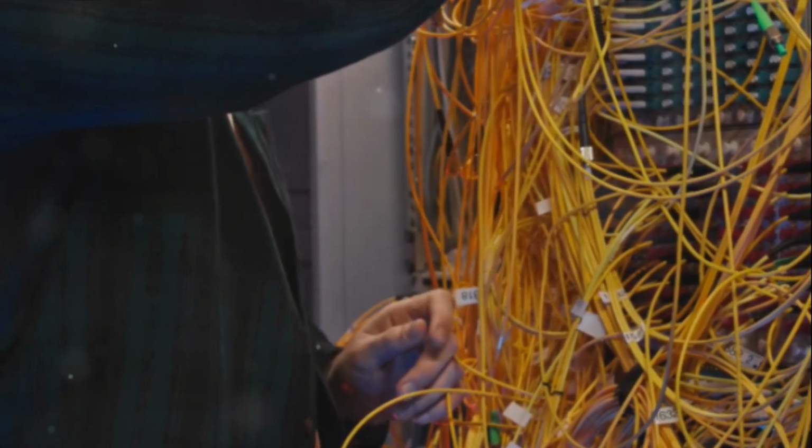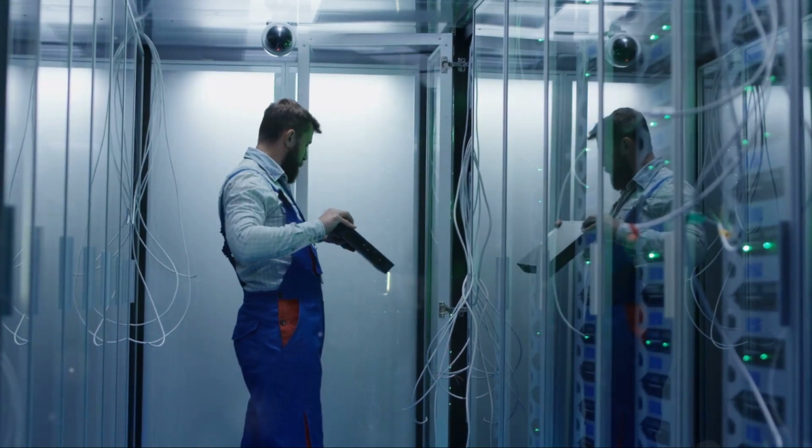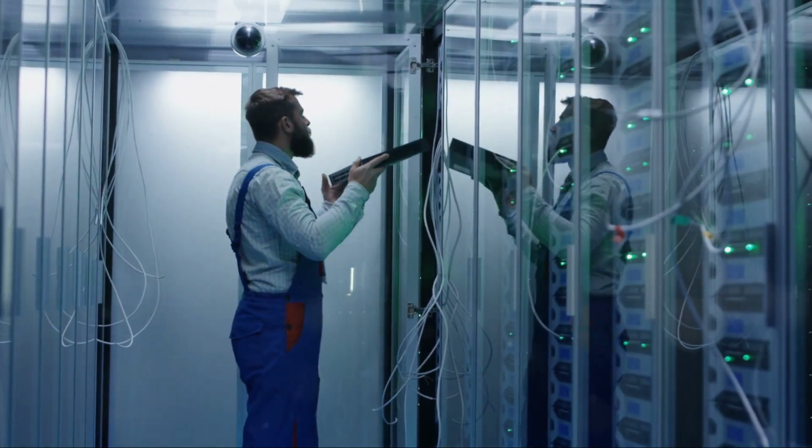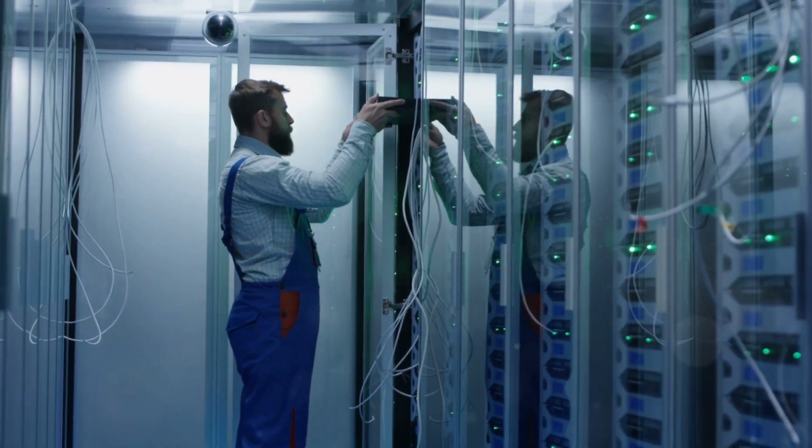Picture the endless possibilities as you install, configure, and maintain Windows Server environments. Visualize yourself facilitating the integration of intricate software and hardware components. With us, you'll not just learn, you'll innovate and lead.